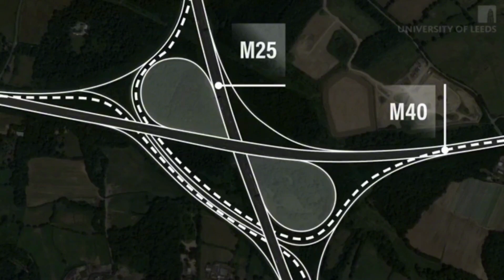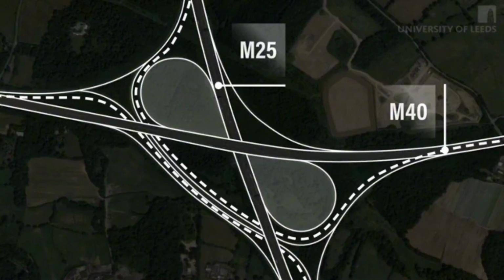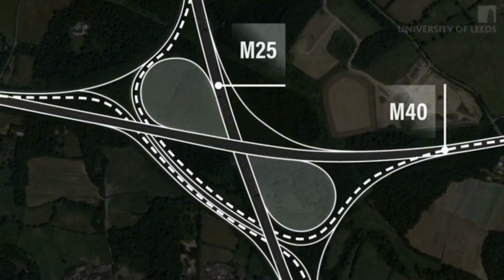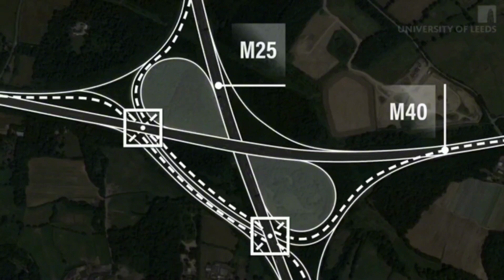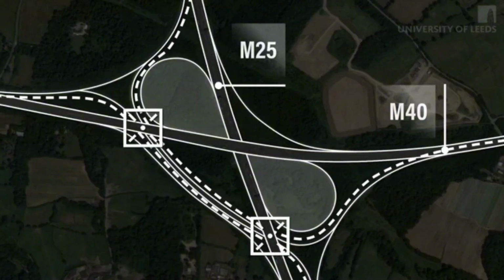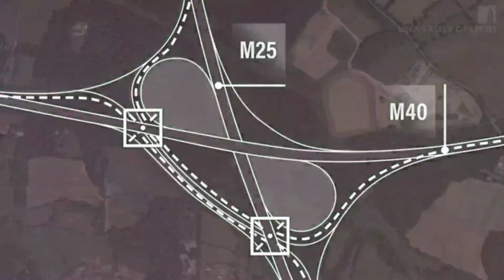The direct links also enable higher speed for right-turning vehicles. This is needed due to high volume of traffic on the M40. However, this required 2 bridges to be built as a result of providing these direct links.